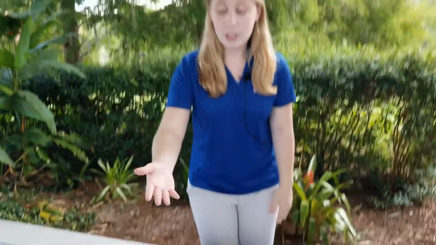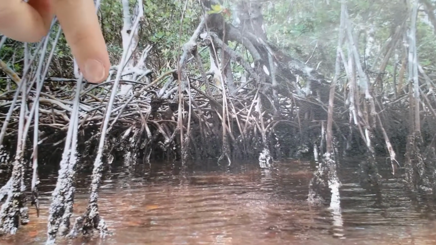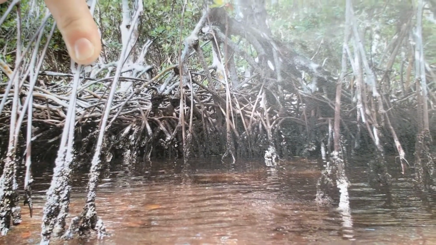But here's the thing. Nature can actually protect us from hurricanes and storm surges. For example, coastal wetlands can absorb water from a flood or a storm surge and slowly and safely release it back into our water systems. Mangrove forests, such as the ones you see in this picture, these are red mangroves, they also help protect us from floods and storm surges.